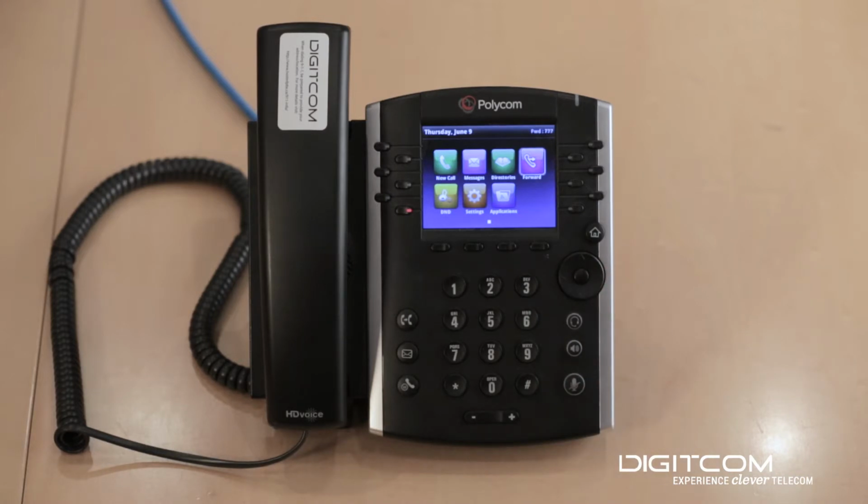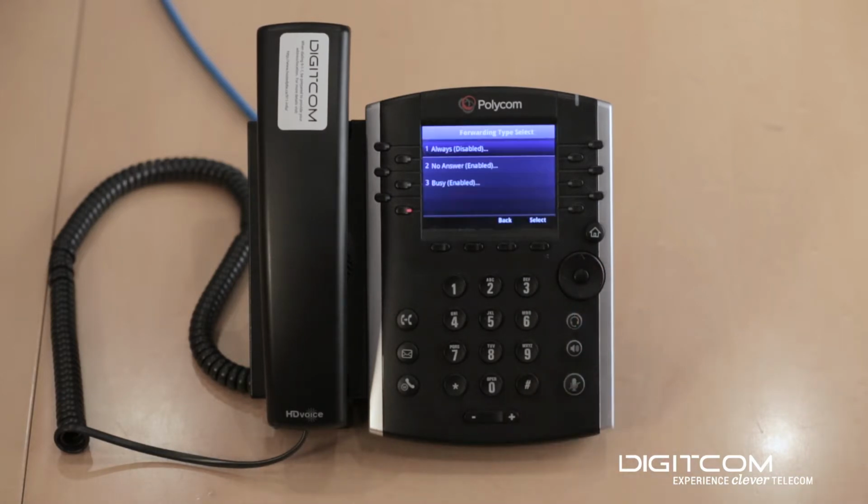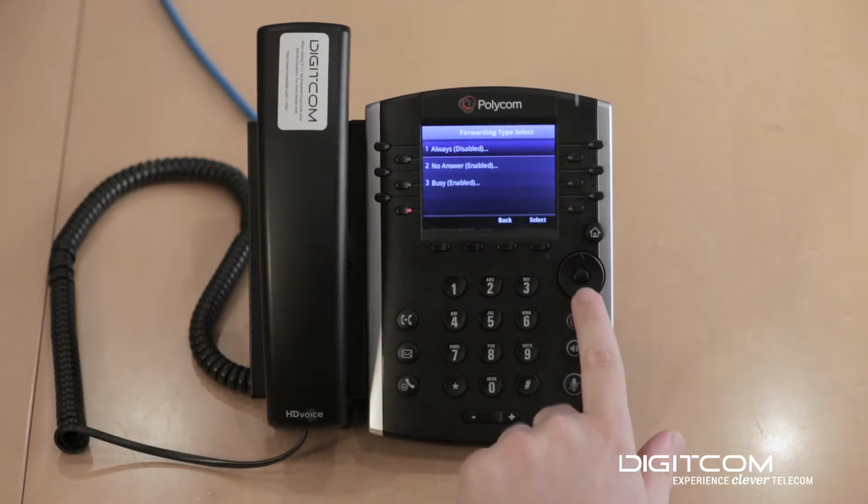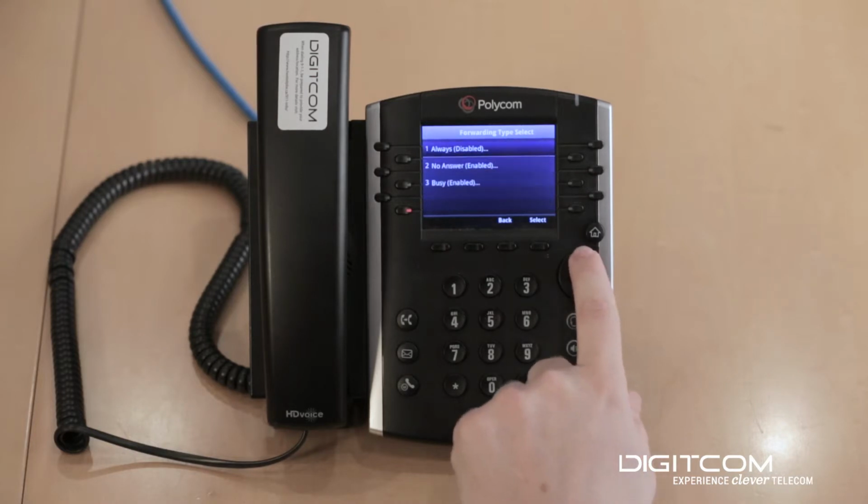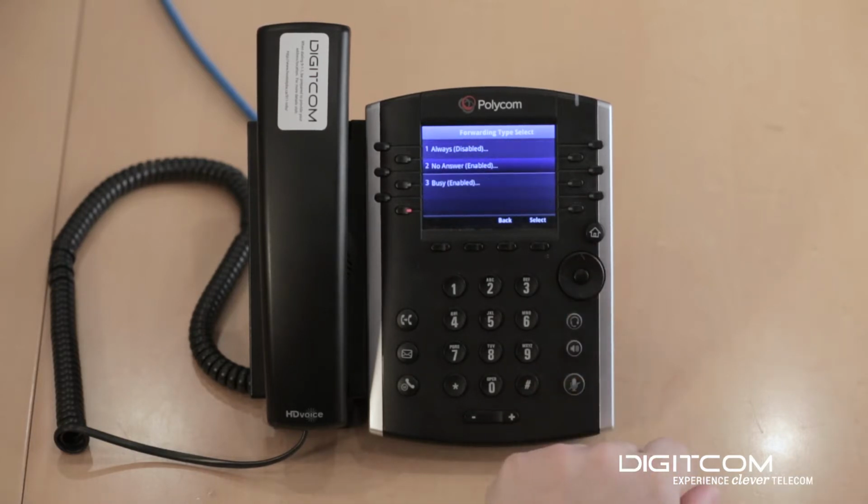Next, we have forward. This will allow you to forward your extension to either an external number or to another extension. To do this, you'll select it and you'll be shown 3 options: always, no answer, and busy. The only one you will need to be concerned about is always, as no answer and busy are typically already configured to go to voicemail.